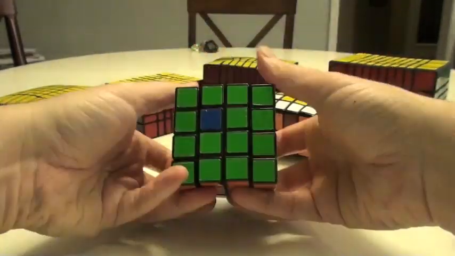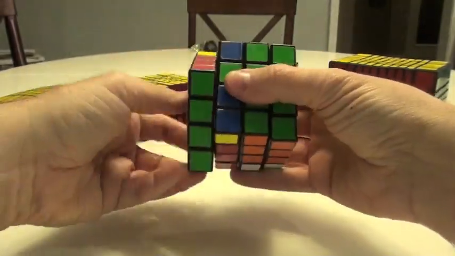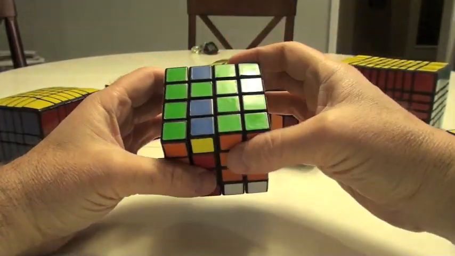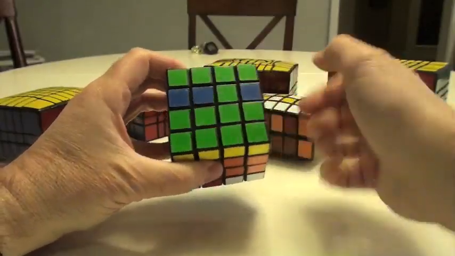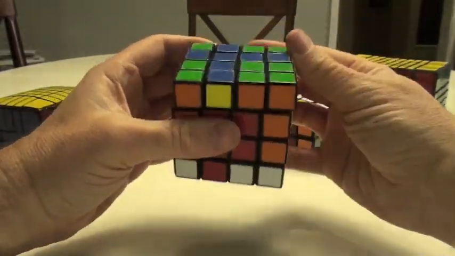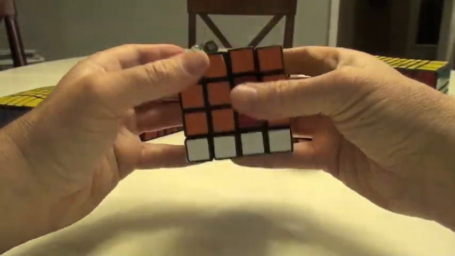And now we're going to put this one in. Going to move this in with a 2L over here. Do a U to move it to the R position. And just swing this back here.